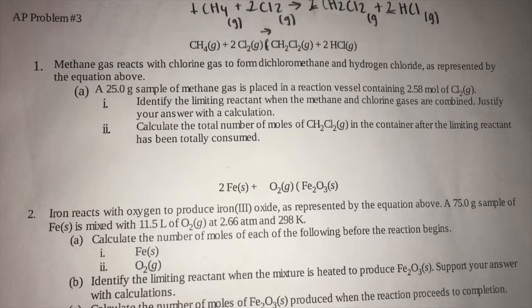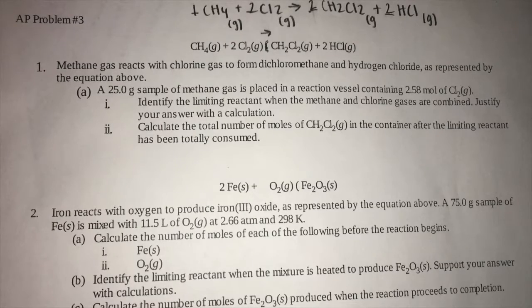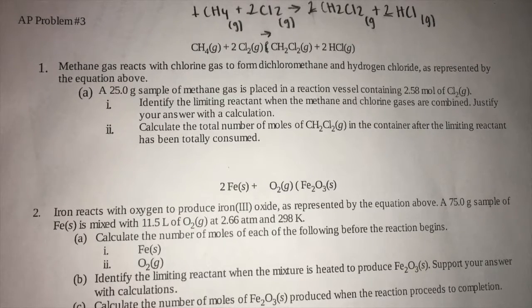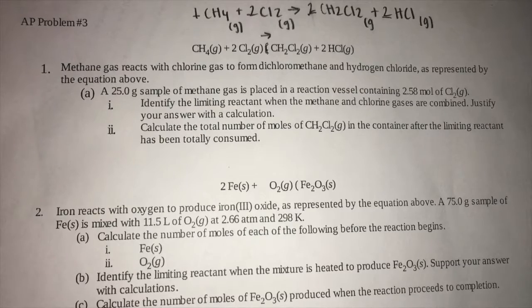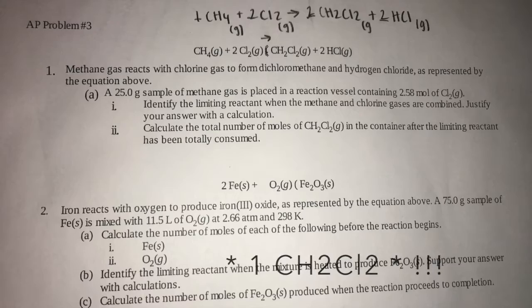Methane gas reacts with chlorine gas to form dichloromethane and hydrogen chloride, as represented by the equation above. CH4 plus 2Cl2 yields CH2Cl2 plus 2 HCl.